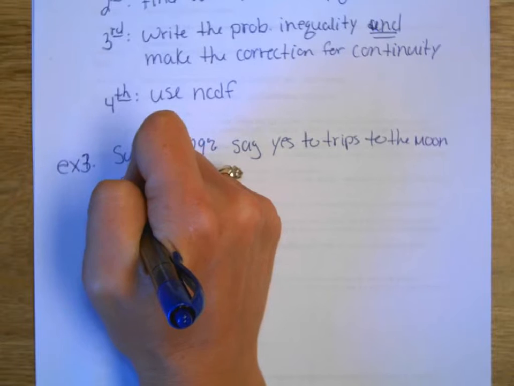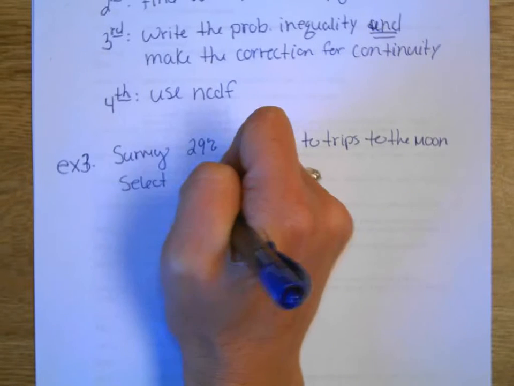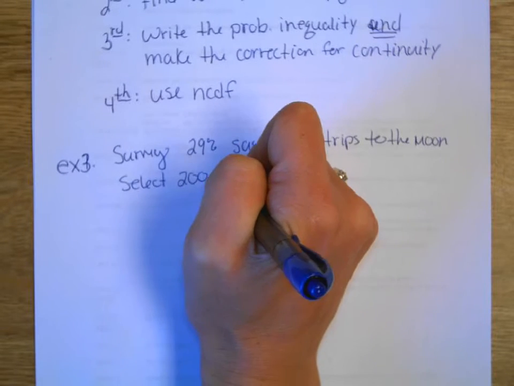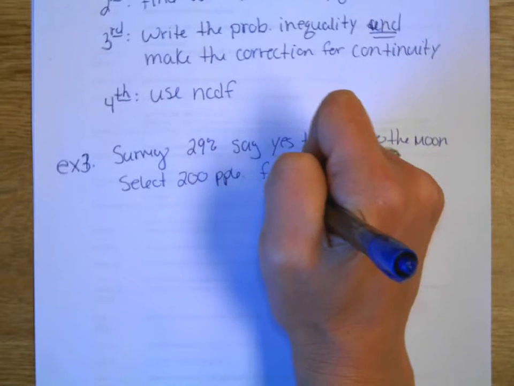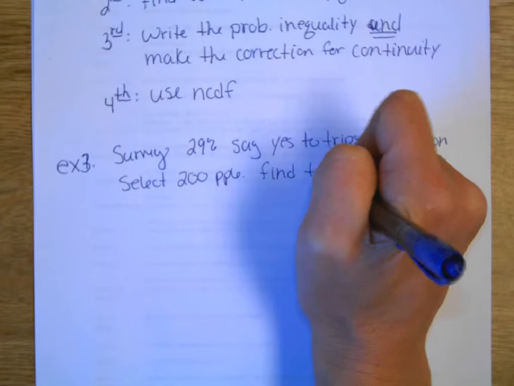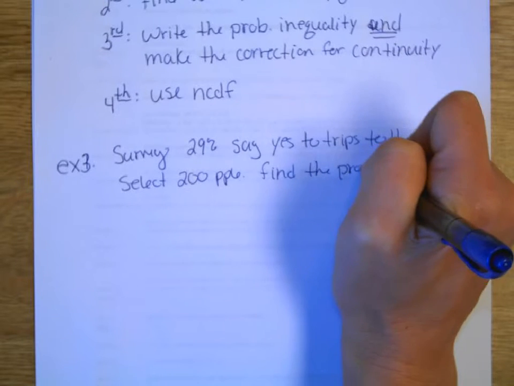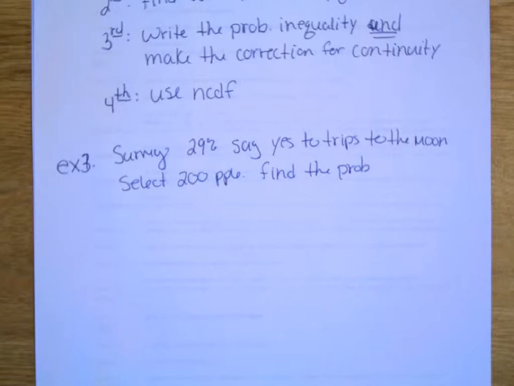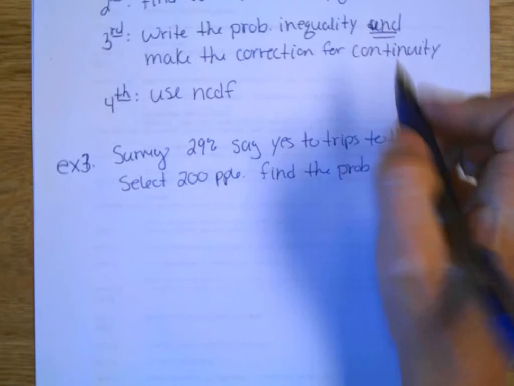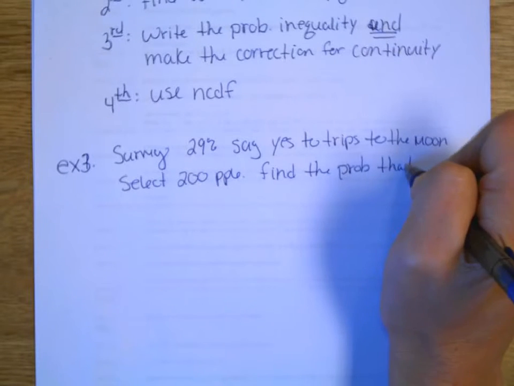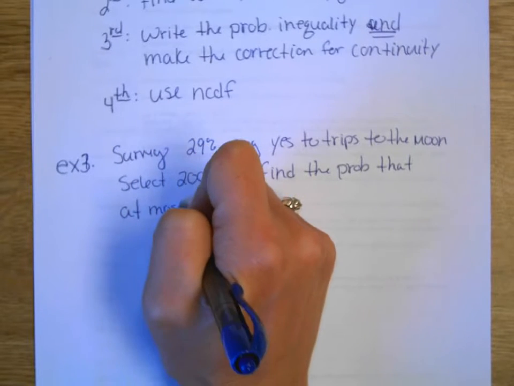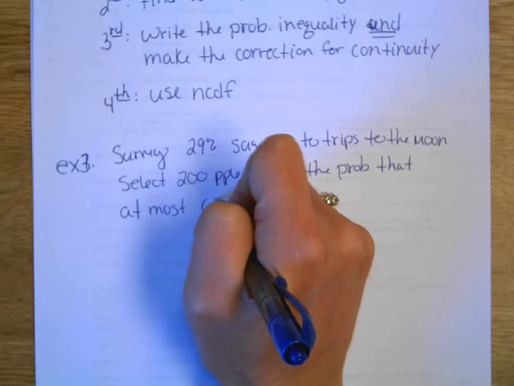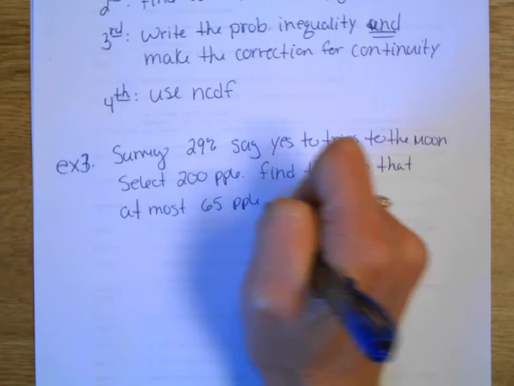You're going to randomly select 200 people. Find the probability that at most 65 people say yes.